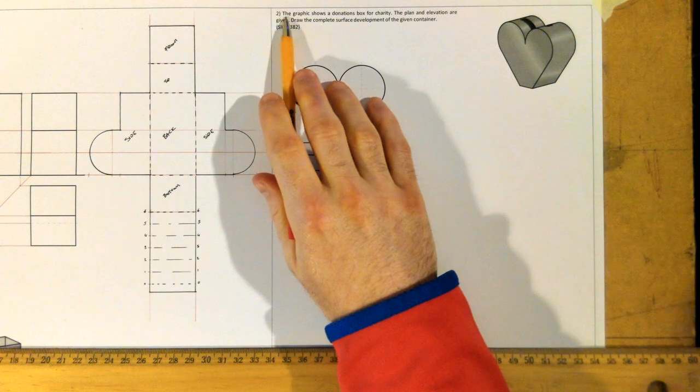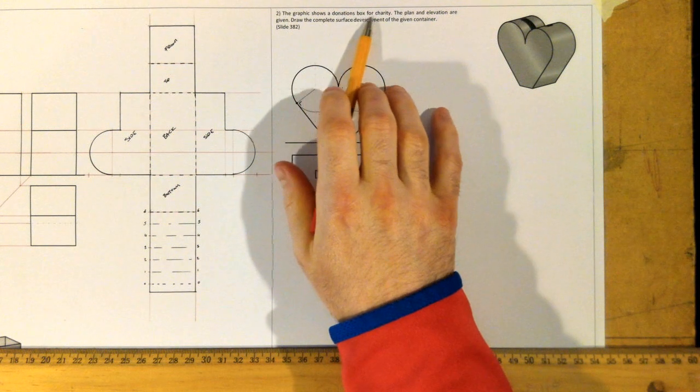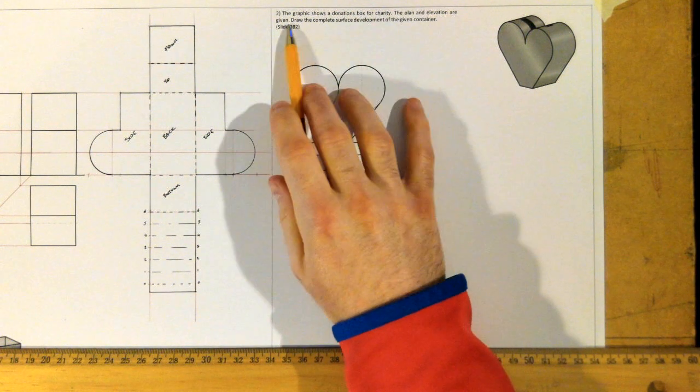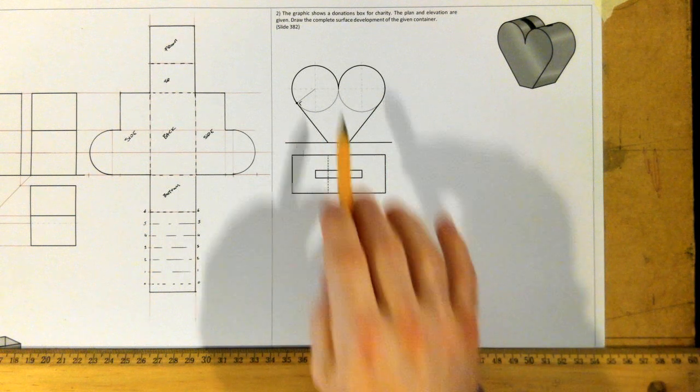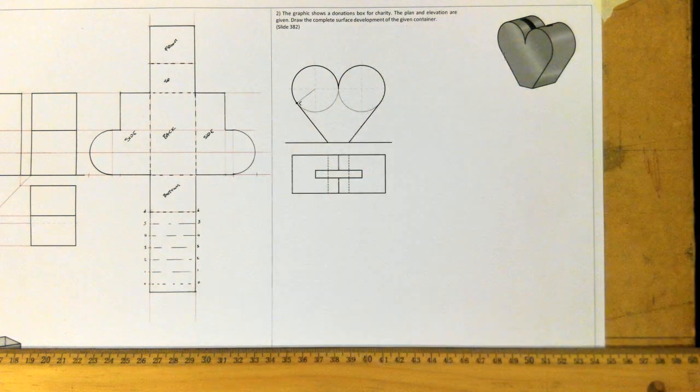So it says, question 2, the graphic shows donations box for a charity. The plan and elevation are given. So we've got the elevation here, the plan here. Draw the completed surface development of the given container.